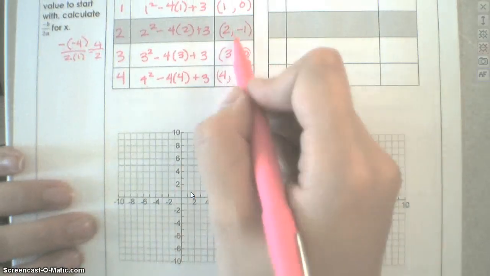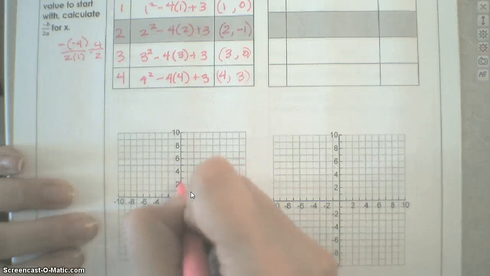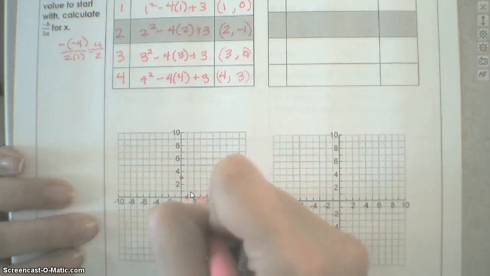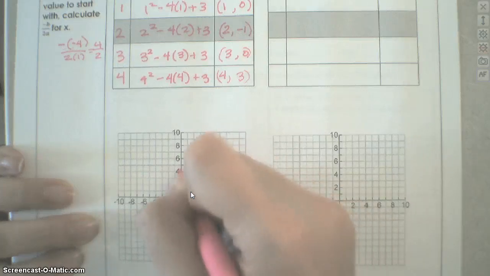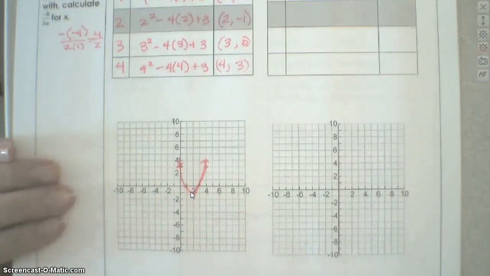All right, so let's go ahead and graph this. So down here, we're going to use these points that we got up here to graph it. So 0, 3, and then 1, 0, and then 2, negative 1, and then 3, 0, and then 4, 3. And we have our U shape. And there it is, kind of. All right, go ahead and do the next one on your own.